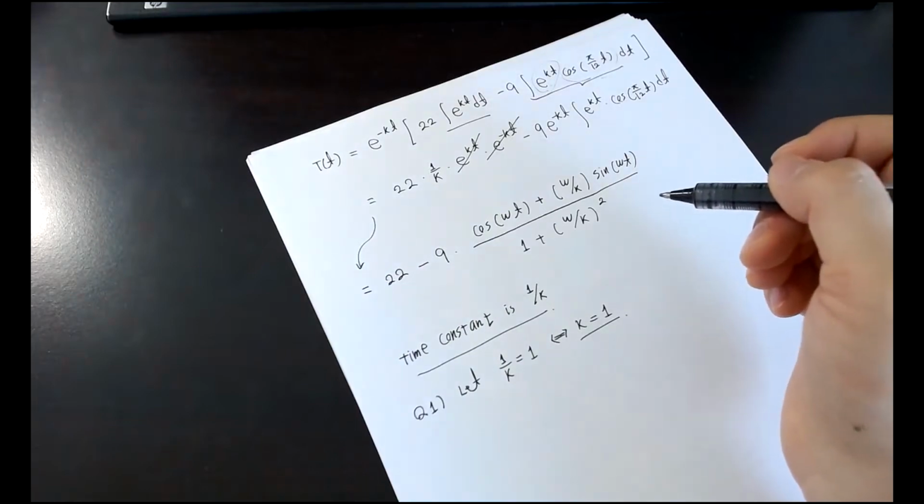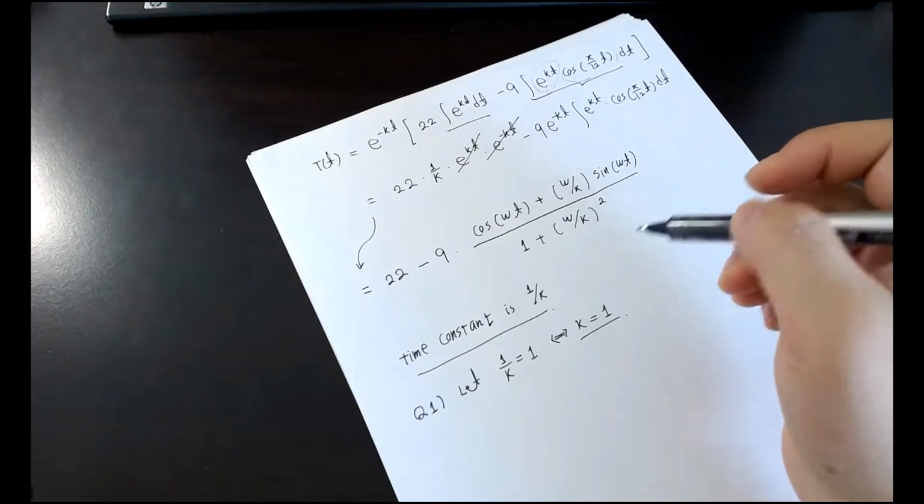So what is the lowest temperature when K is 1?